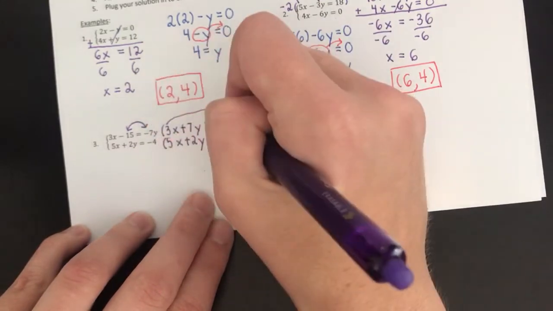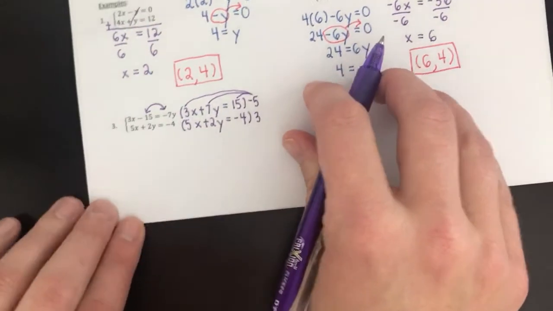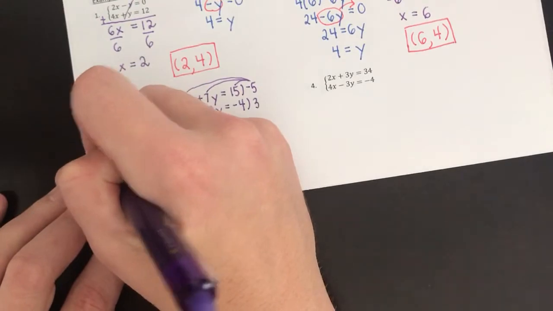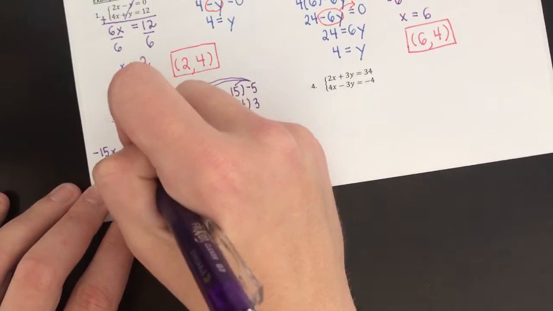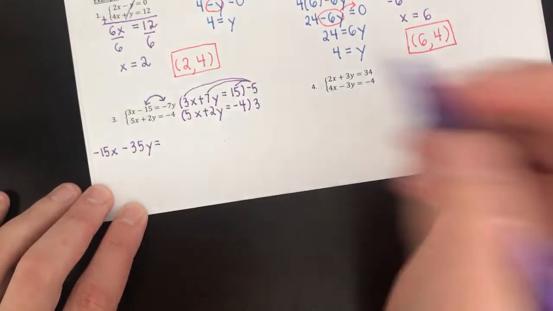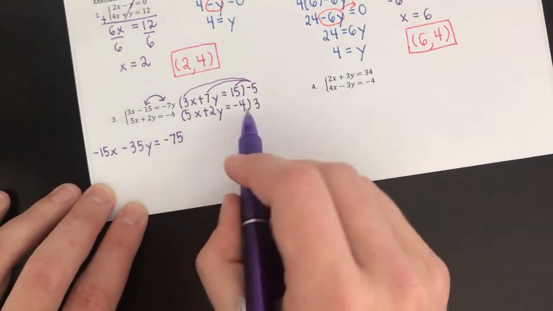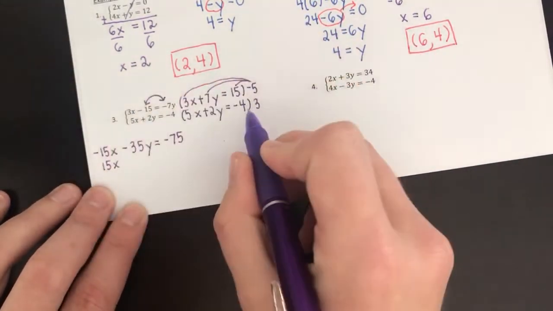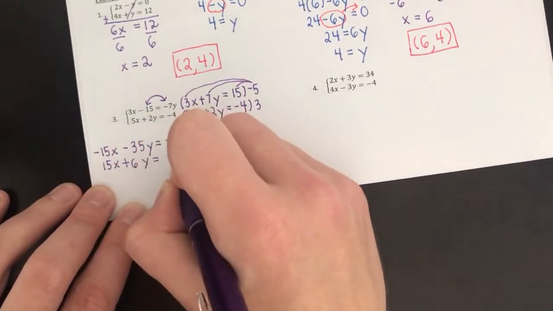So that negative 5 will distribute in, and the 3 same will distribute in. So I'm going to write it over here. So I would have negative 15x minus 35y equals negative 5 times 15 is negative 75. And then distributing the 3 in, that's 15x plus 6y equals negative 12.